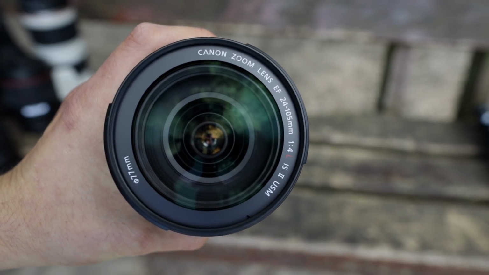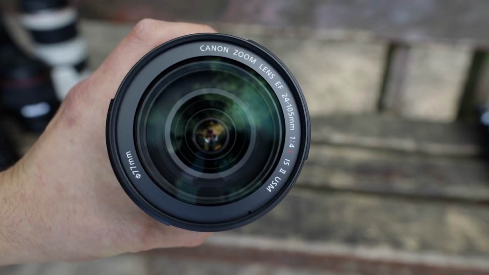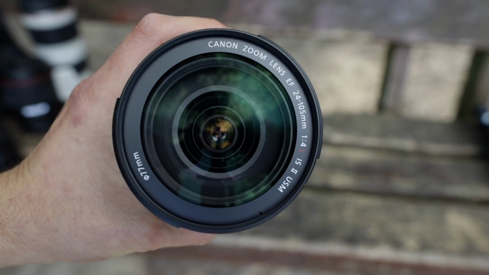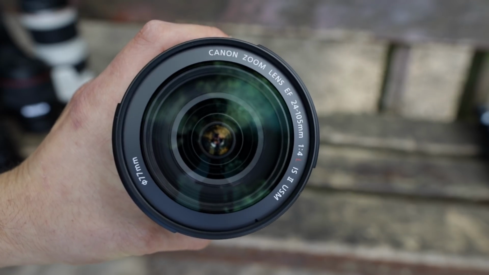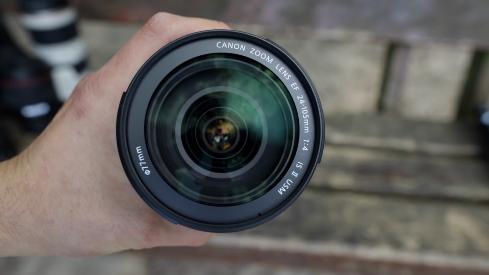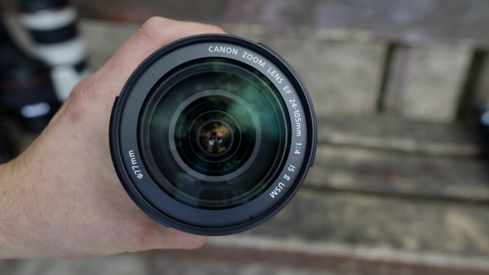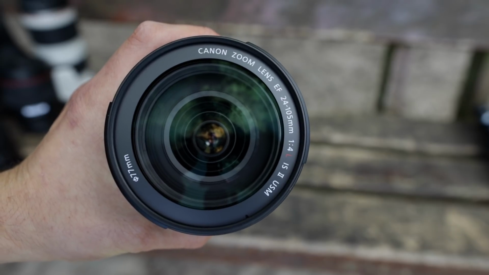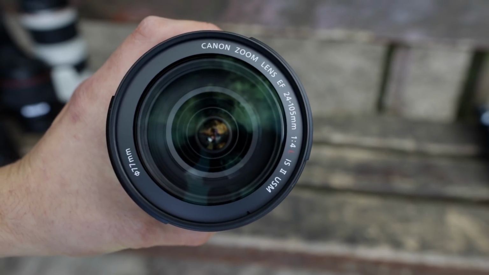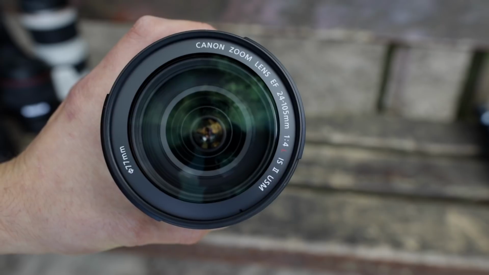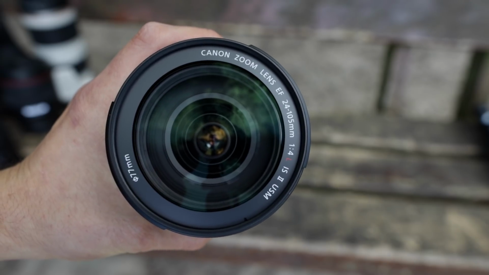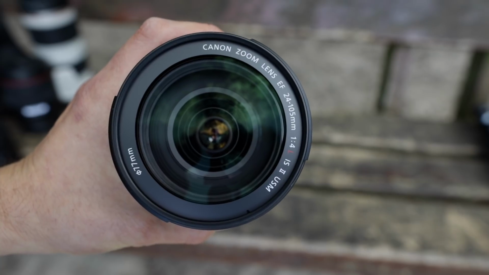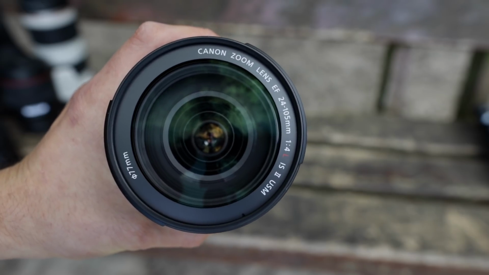As you can see, you need a 77 millimeter filter for this lens if you would like to protect it. It's a Canon zoom lens. EF means you can use it on full frame cameras and APS-C sensor cameras, and you can zoom with it from 24 to 105 millimeter. Means you have a wide angle lens, a normal lens, and you also have already a telephoto lens.